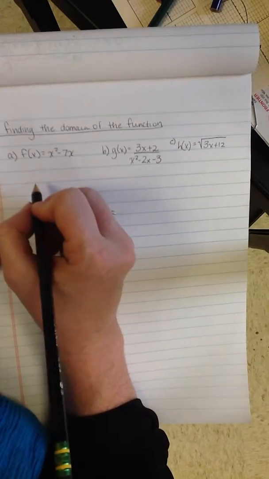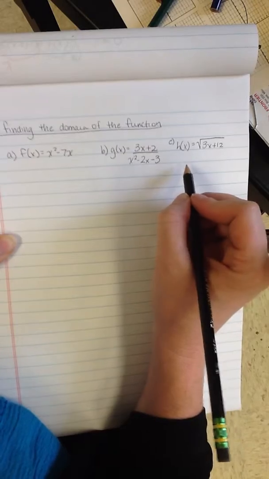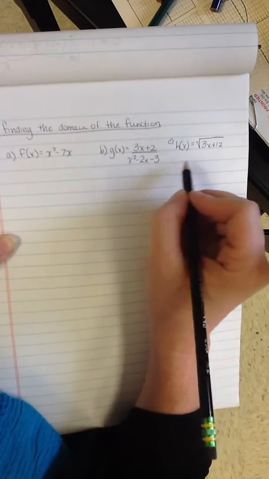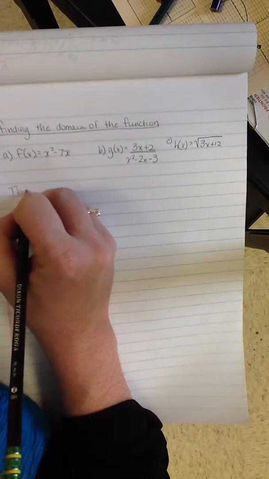So the only thing that causes a domain restriction would be a denominator or a radical, where the x is in the denominator or the radical. So that's an important thing to make note of. I'm going to write that down.